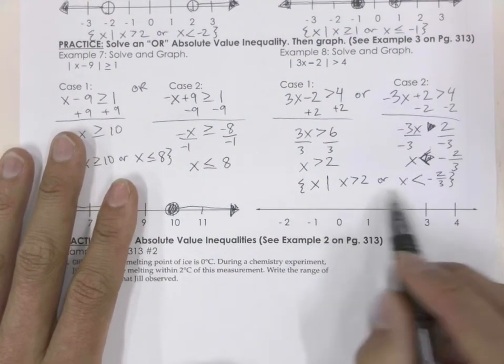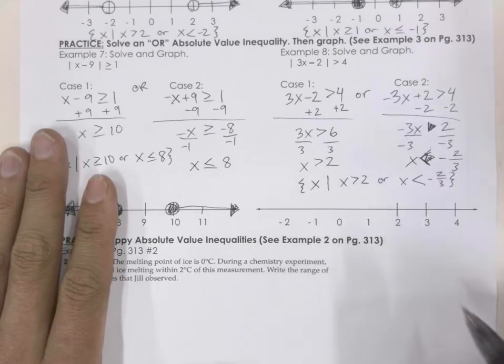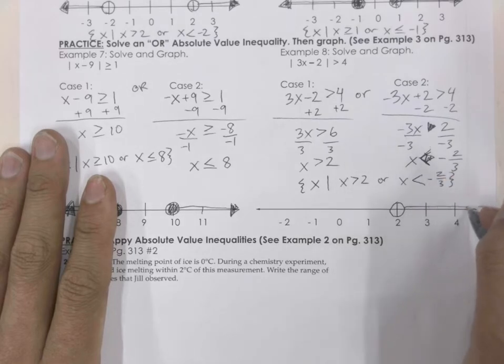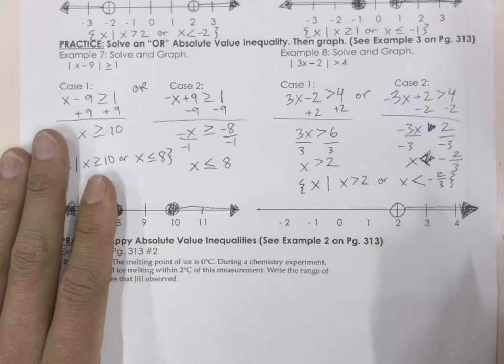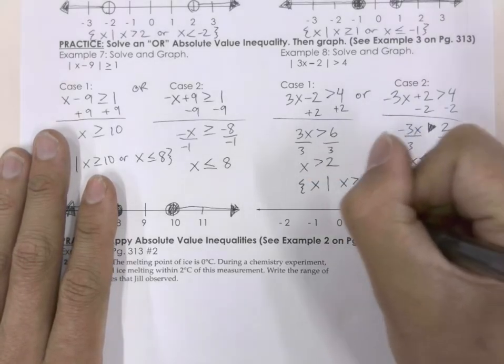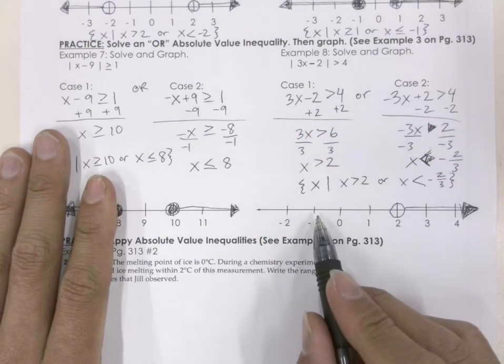Alright, so now let's go ahead and graph these inequalities. We'll start with x is greater than 2. We'll put an open circle on 2, and the arrow moves to the right. And then for negative 2 over 3, that's going to be right over here.